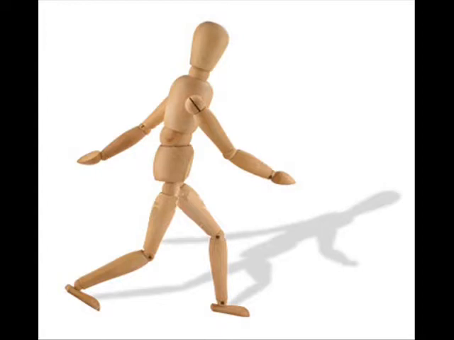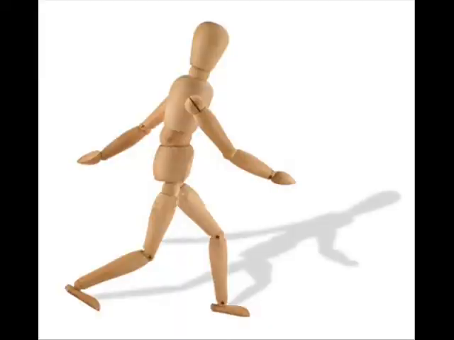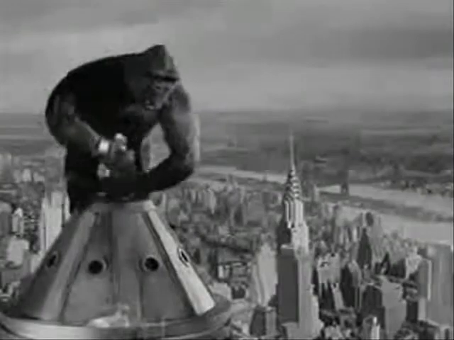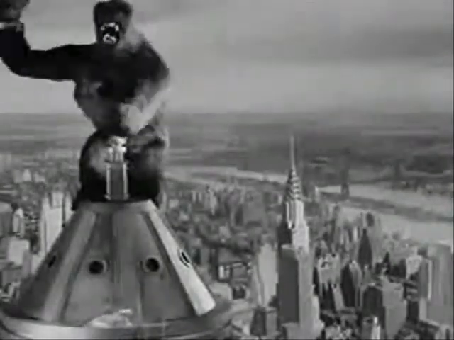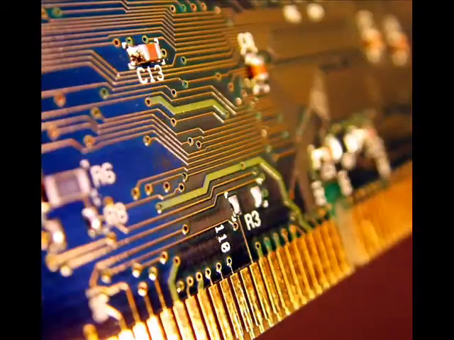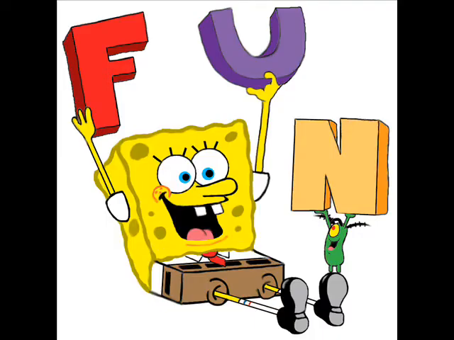Anyways, stop motion really became popular when people started blending real movie film with stop motion scenes. And here's one you'll probably recognize. And even with all the new technology, stop motion is still pretty popular because it's cheap and it's pretty fun.